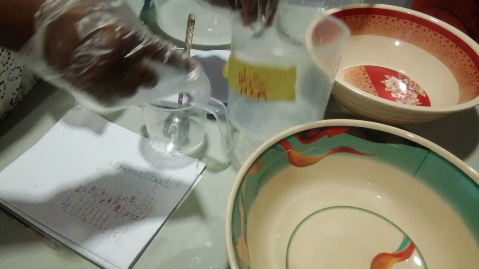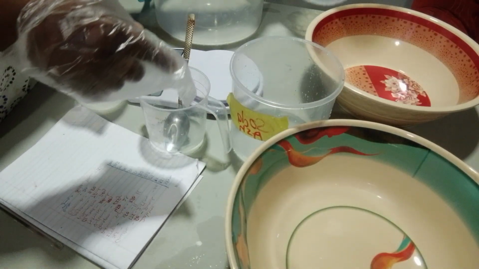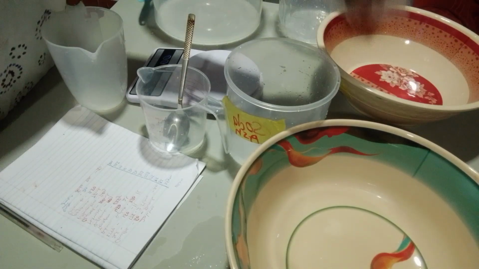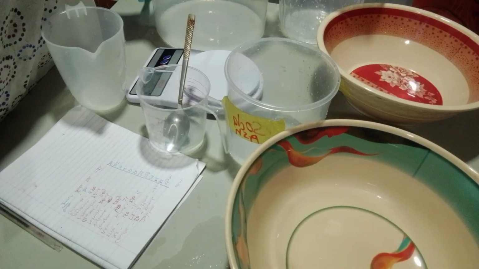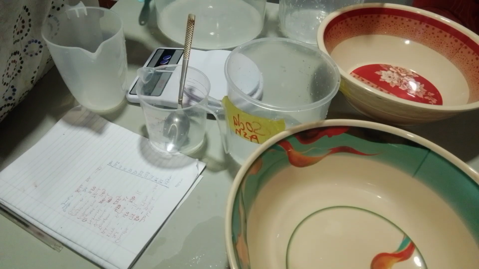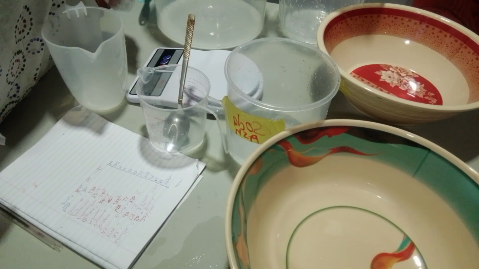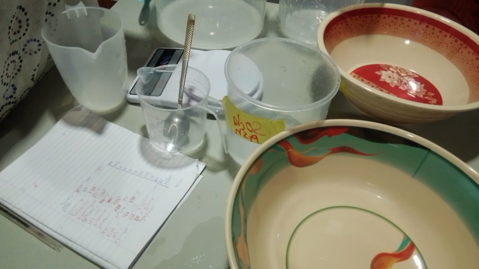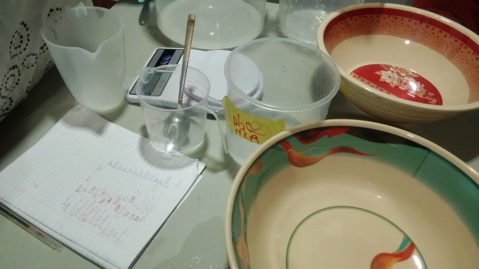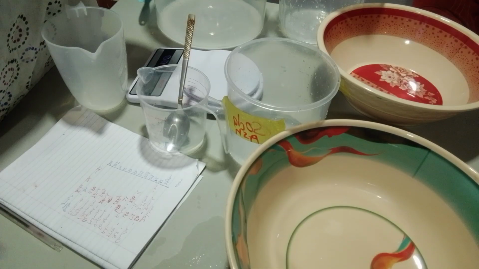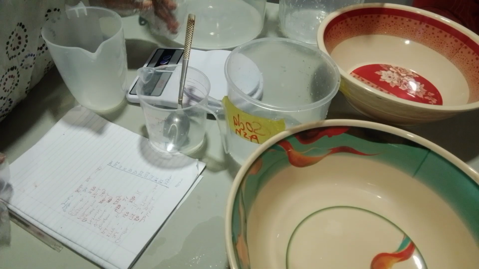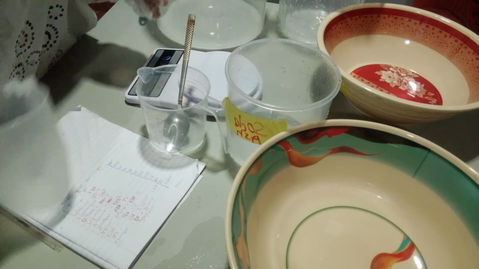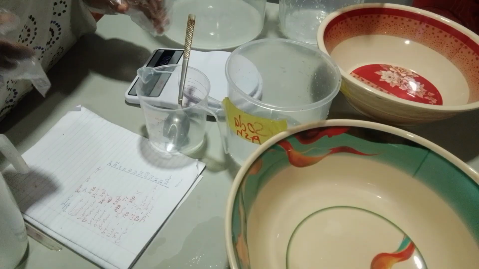SLS, soda ash, caustic soda, STPP, and sodium sulphate, so that tomorrow we can use them to make our multi-purpose liquid soap. In fact, I used this ingredient and it was so good for my customers, and they have demanded another set. That's why I'm making this multi-purpose liquid soap.